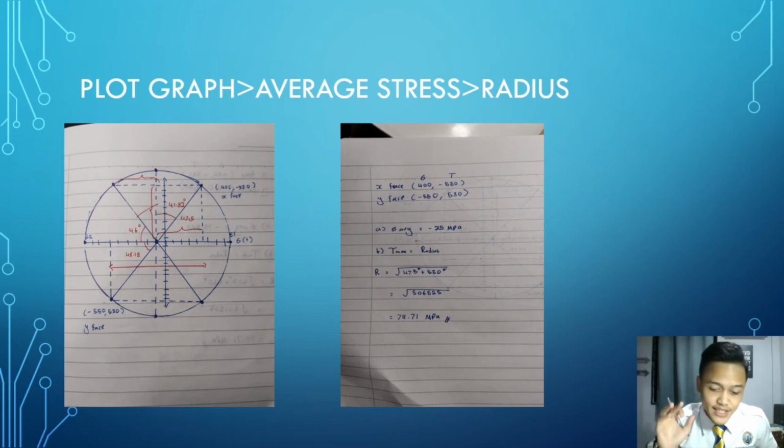In this question, all the coordinates that we want are already given. As you see in this slide, I already plotted the x face and y face. We need to find the midpoint between the two coordinates, which is negative 25 MPa. The negative 25 MPa is the average normal stress.